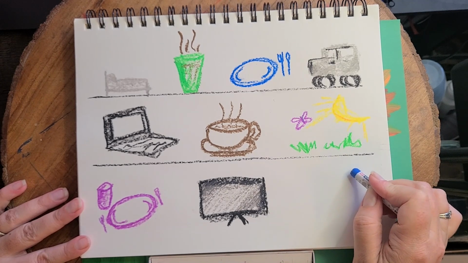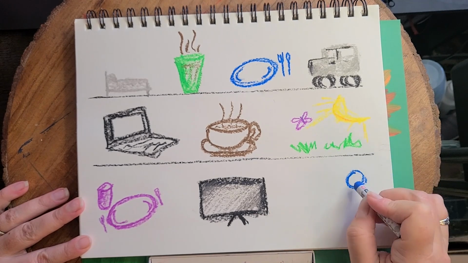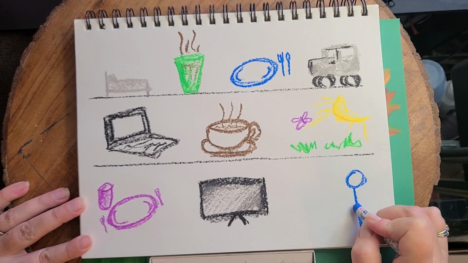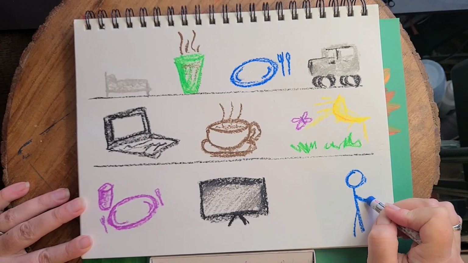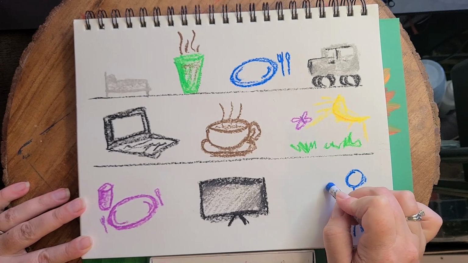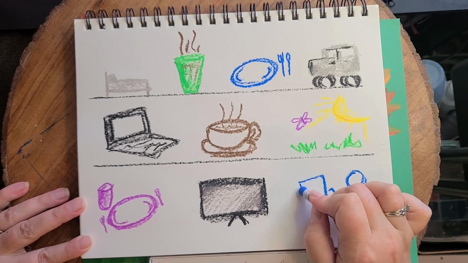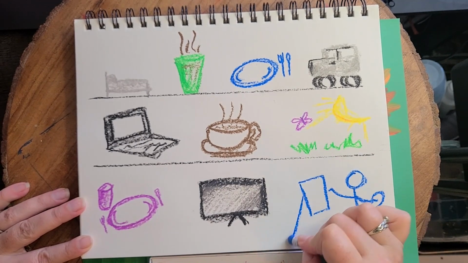All right, and so I don't know if you guys remember, maybe not, but let's do a little me painting on an easel. How about that?